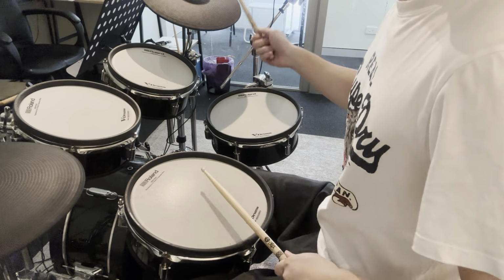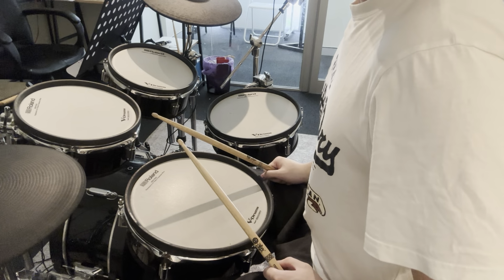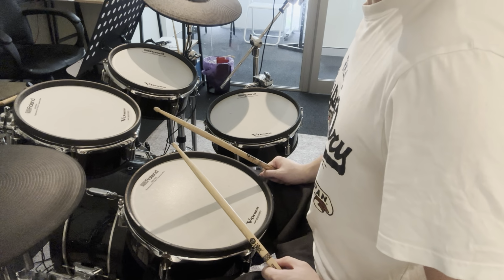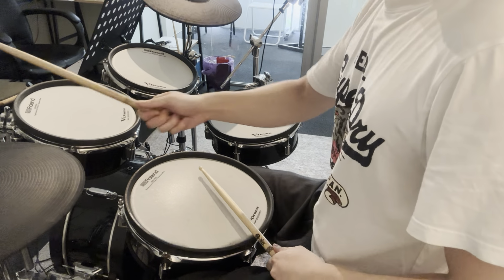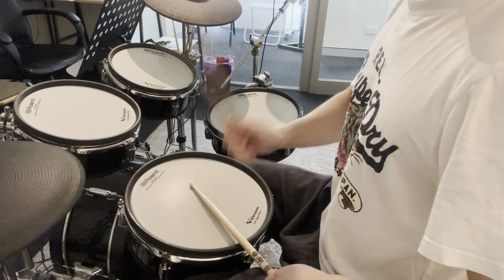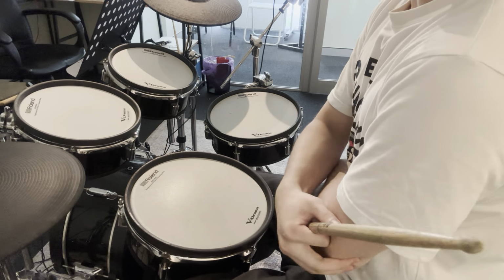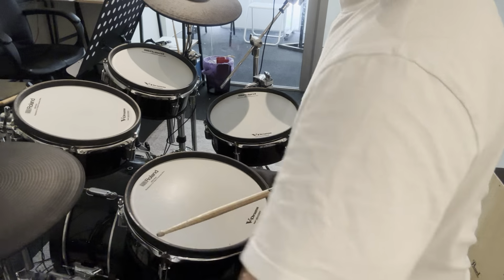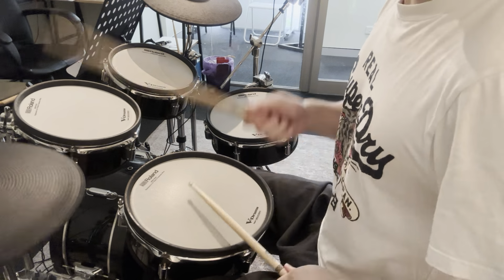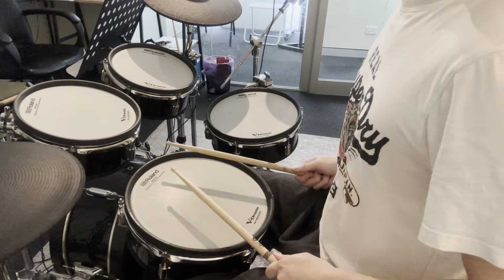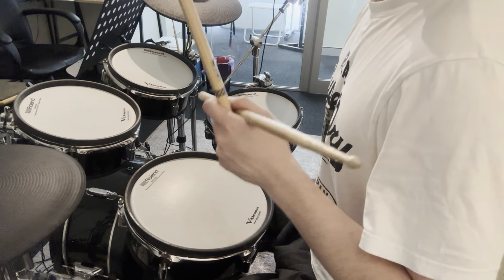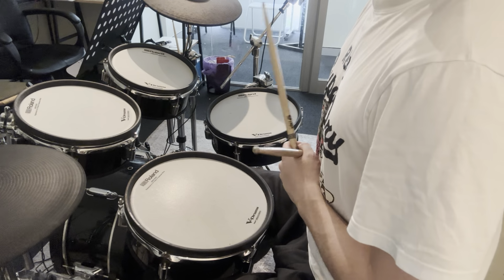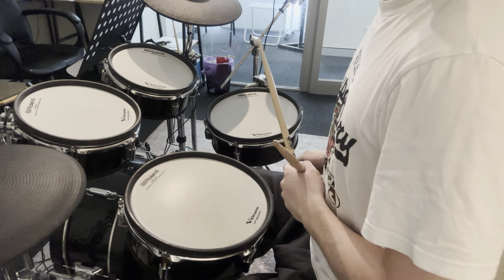So 1 and 2. Last line of section B, remember there's a switch from your right symbol to your open hi-hat, right? So it's gonna be 1 and 2, 1 and 2, and then 3 and 4 and then, okay? That's the last line of section B. That's it, okay? Remember, there's a switch of symbols, all right? So first two lines is gonna be right symbol, and the last line we're gonna switch back to hi-hat, okay?